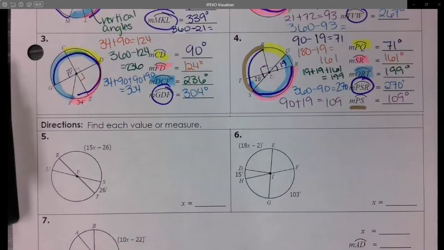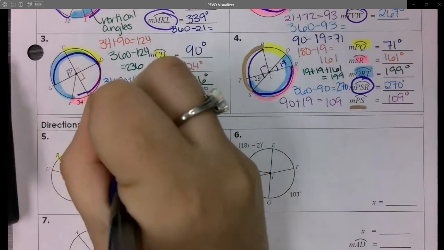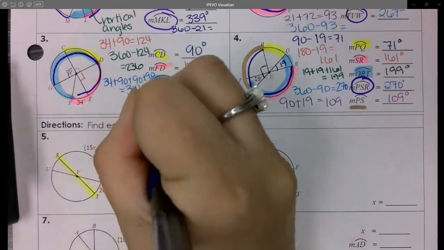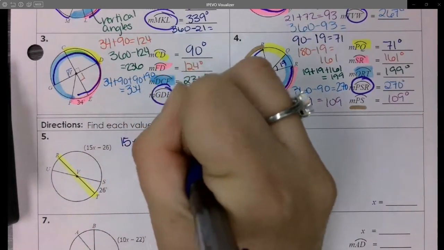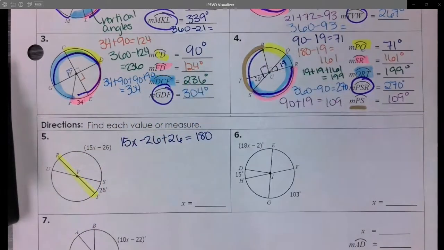Okay, so numbers 5 through the end want me to solve for x. On number 5, I have these two angles, RVS and SVT. I know their measure, and I know that together they make a straight line. So what I can do is add those two values together and set it equal to 180. So I have 15x minus 26 plus 26 equals 180.